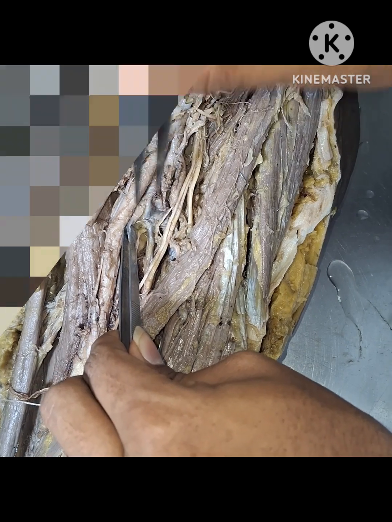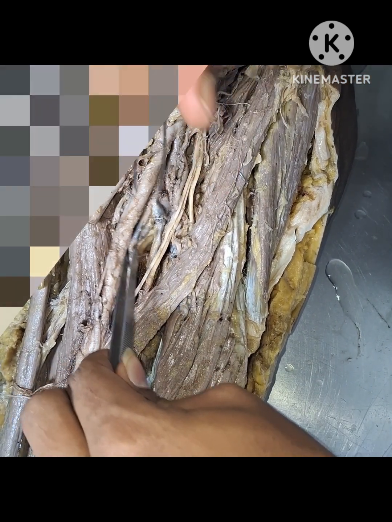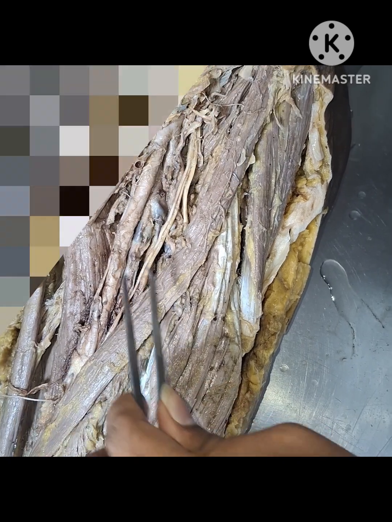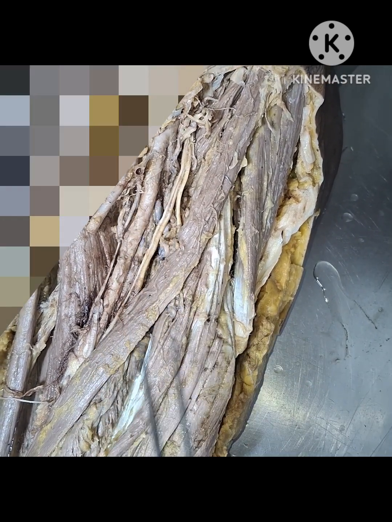And the femoral vein gives one branch in the femoral triangle, which is the profunda vein of the thigh, and this is the great saphenous vein, which is not part of the femoral triangle.